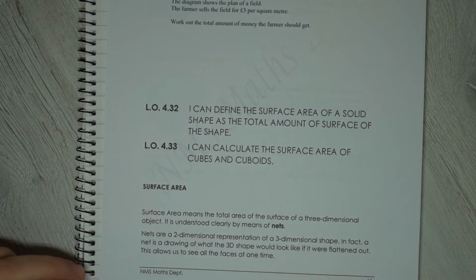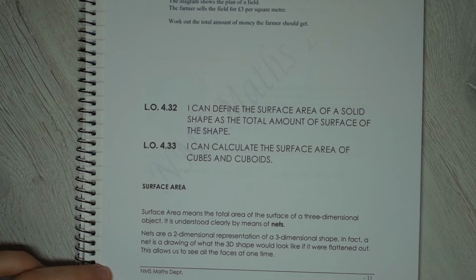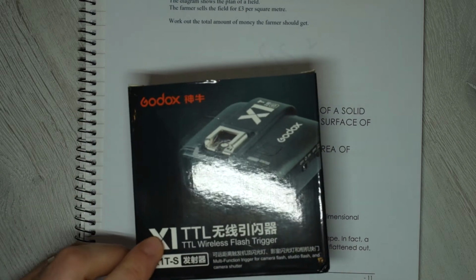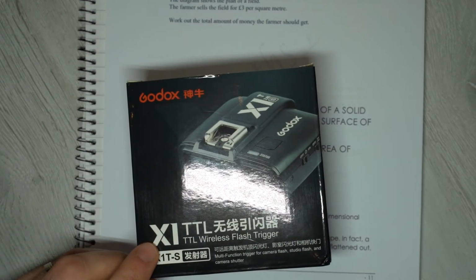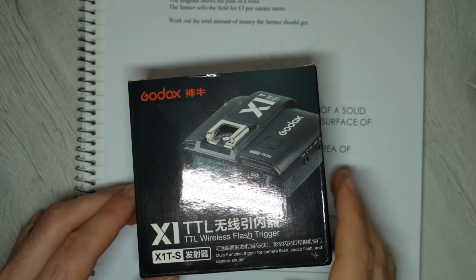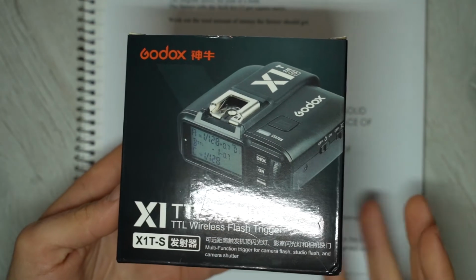Basically these are learning outcomes on the surface area of a solid shape, a 3D shape. Okay, so what is a surface area? Let's take this cuboid over here, to find the area of all of its faces.